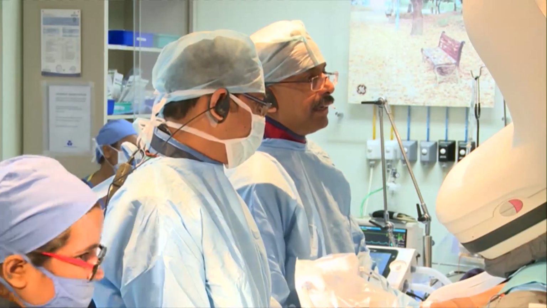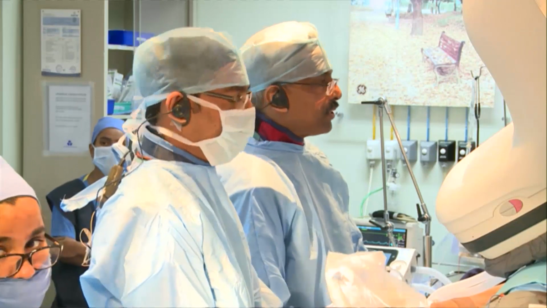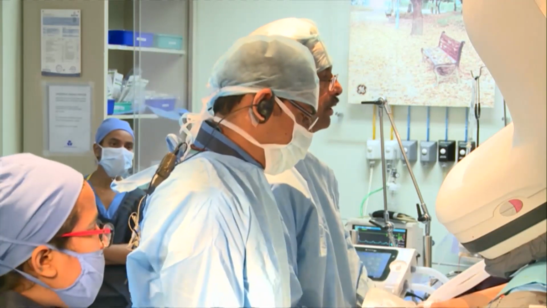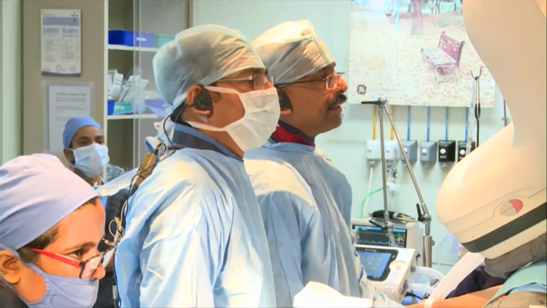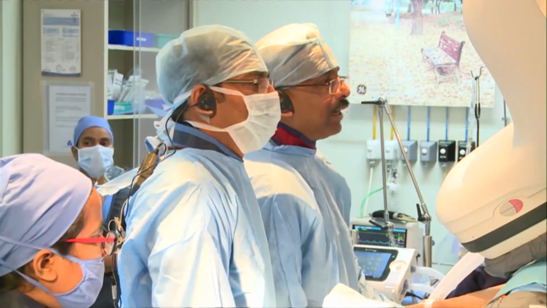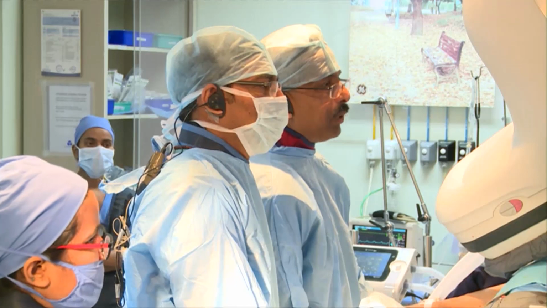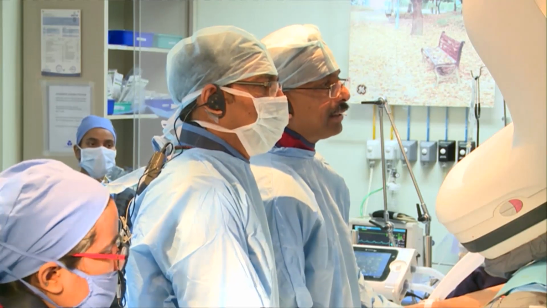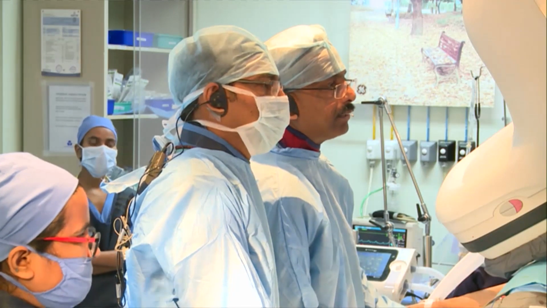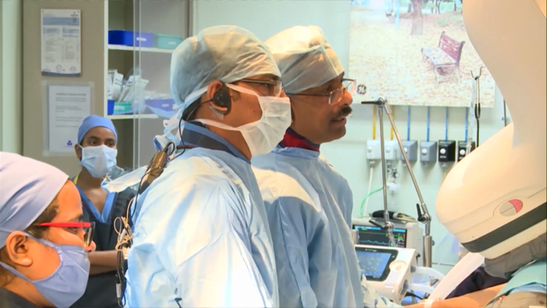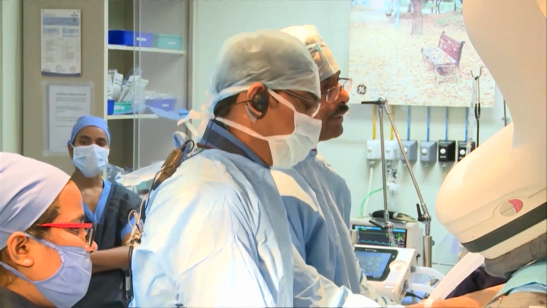And I think that ECMO has limited use in these patients because it will not unload the ventricle, and most patients have high left ventricular end-diastolic pressures. So I think the choice is really number one, impeller, and number two will be IABP if you don't have the impeller. That's it. I have no doubt about that.